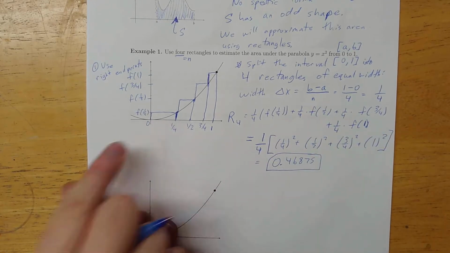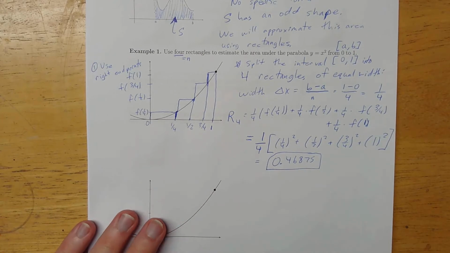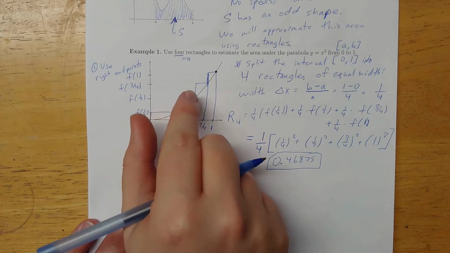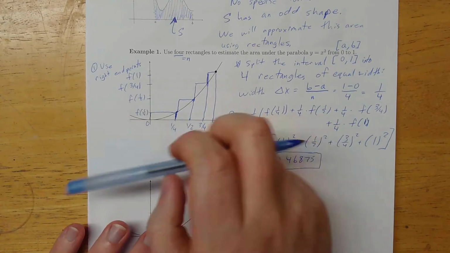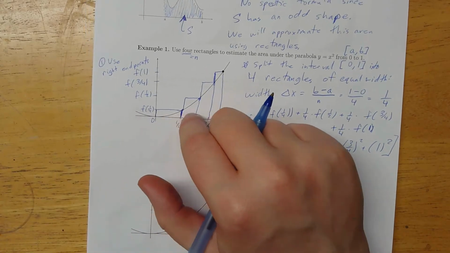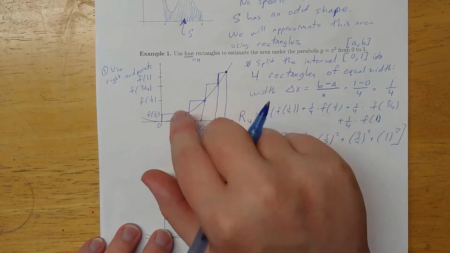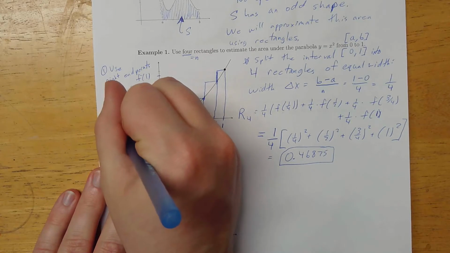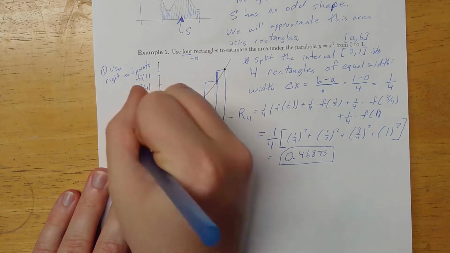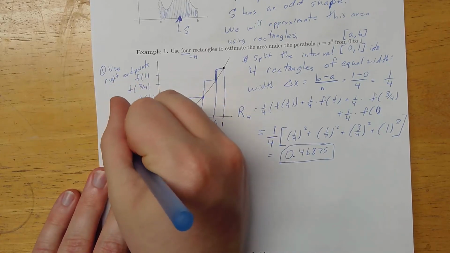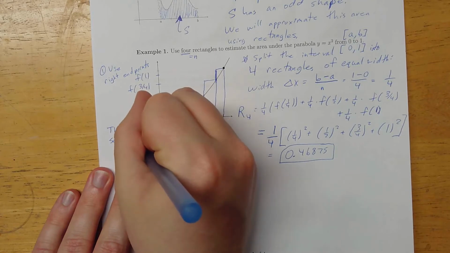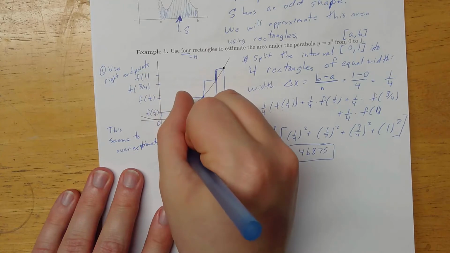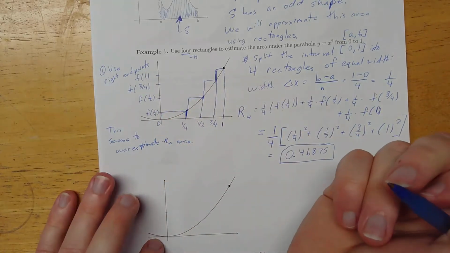So notice what this is going to do here. When we're using these right endpoints for this function in particular, this is going to give us a little more than the area under the curve, right? The area under the curve would be just this part that's under the curve, but we get a little bit extra here. So this one seems to overestimate the area for this function.